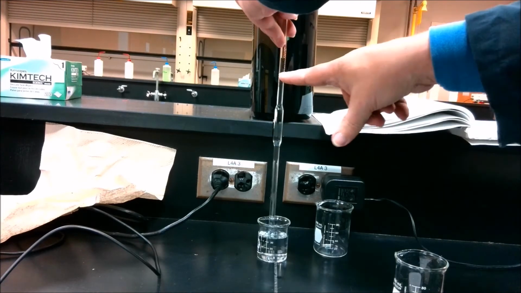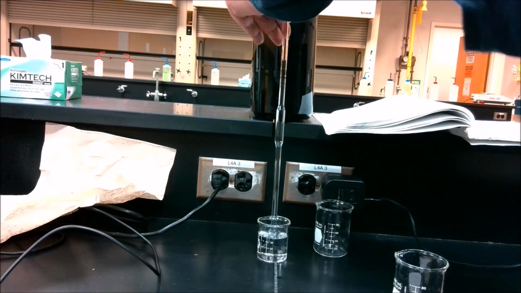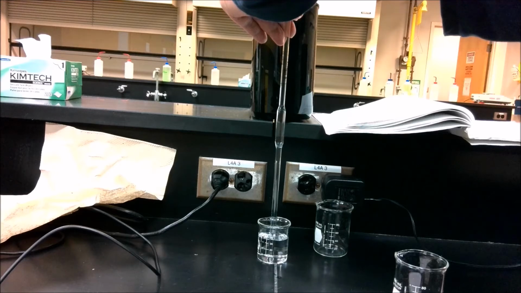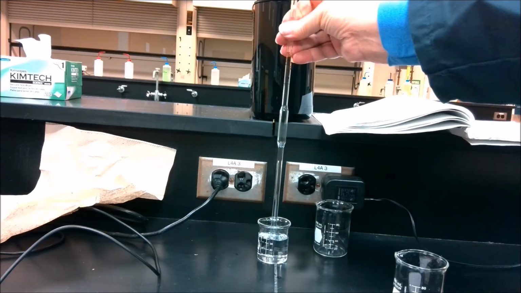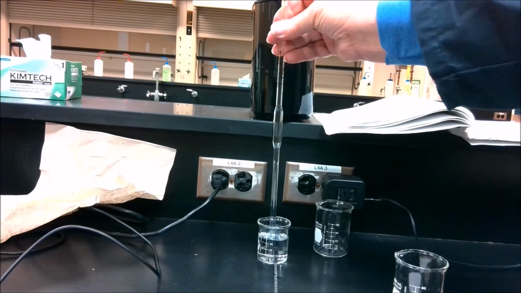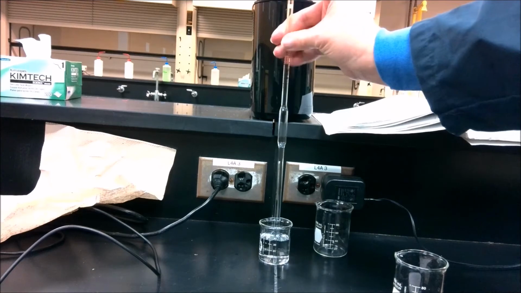Now my calibration mark is actually here, but I've sucked the liquid up past that so that when I switch out the pump for my finger or thumb, I'll be able to do so without the liquid dropping too far. So I'm going to do that real quick. Let me reposition my camera.